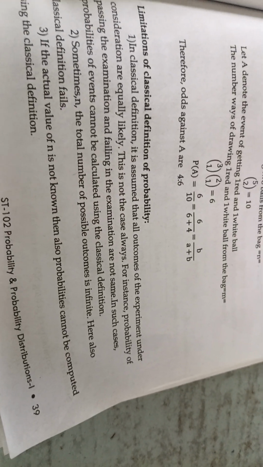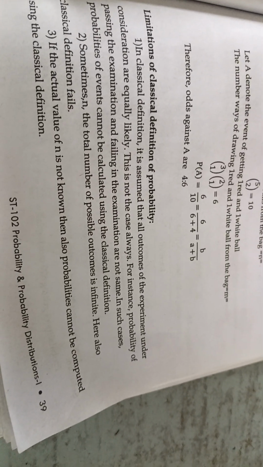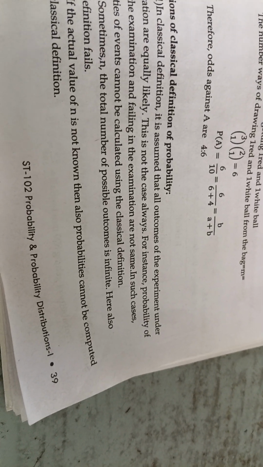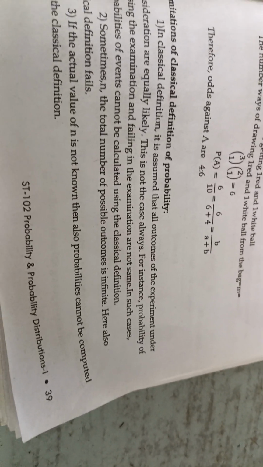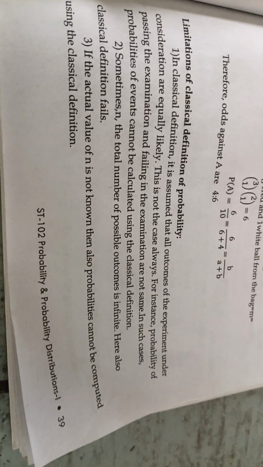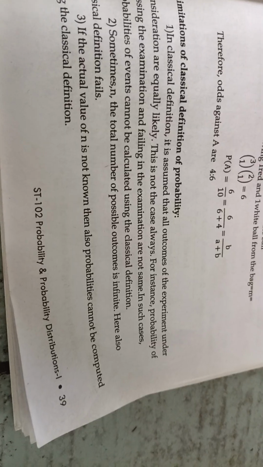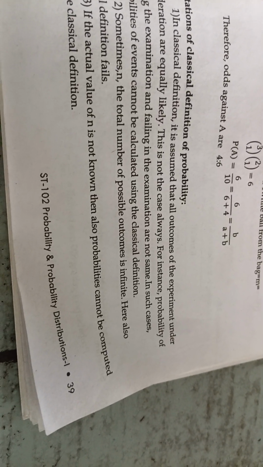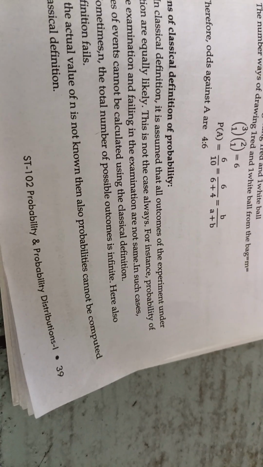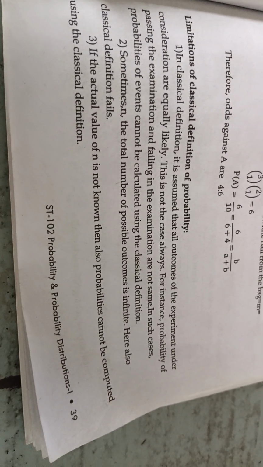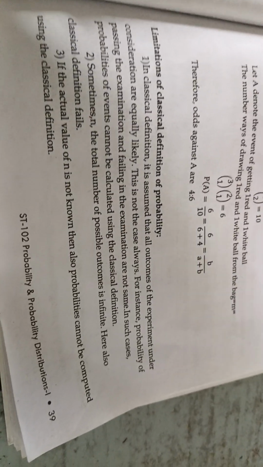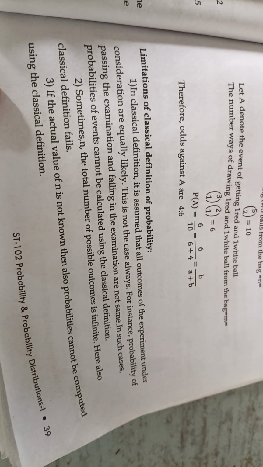And sometimes n, the total number of possible outcomes, is infinite, and here also the classical definition fails. And third, if the actual value of n is not known, then also probability cannot be computed using the classical definition. And here we have seen the limitations of the classical definition.